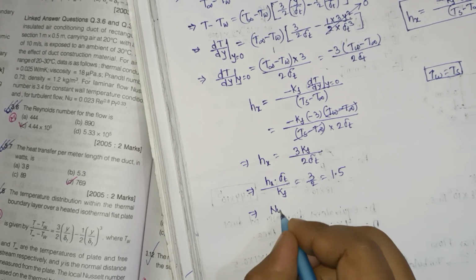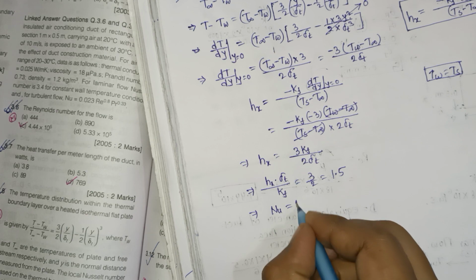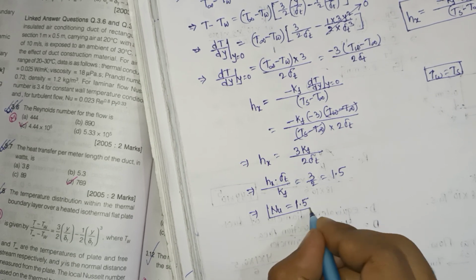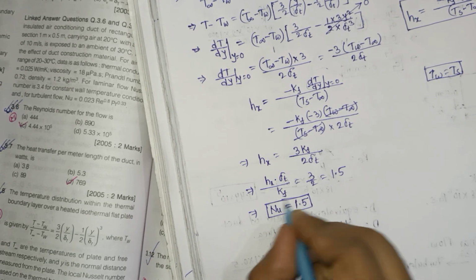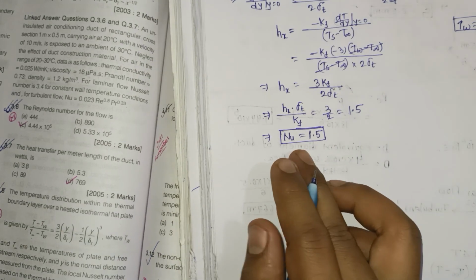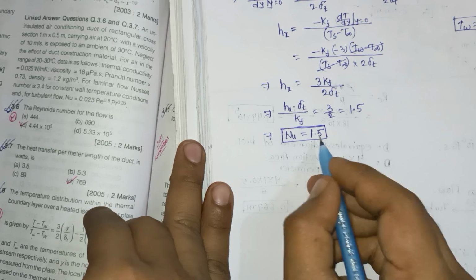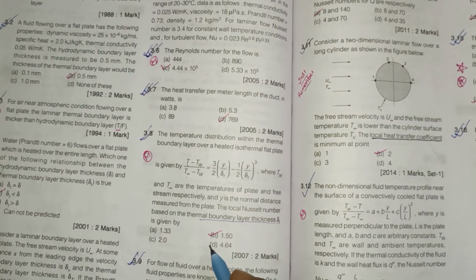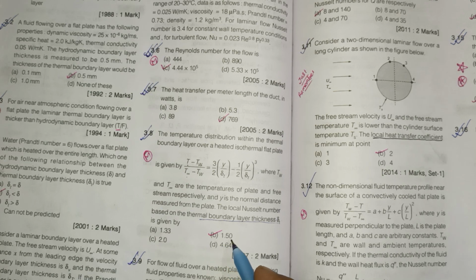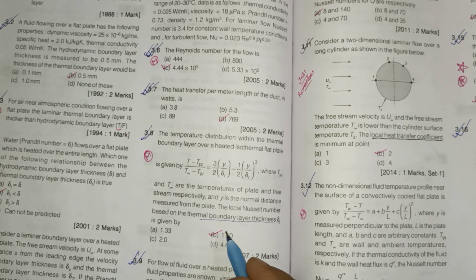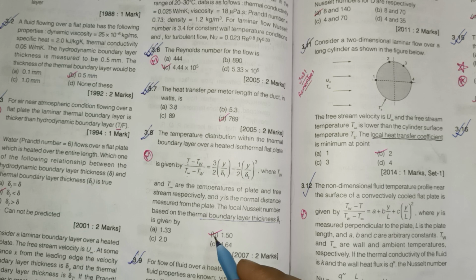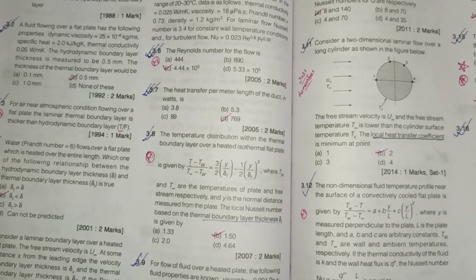So this is the correct answer. Check the answer: in that question, option B, 1.50, is the correct answer. Okay.